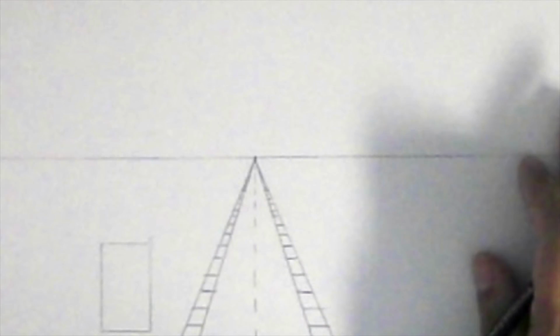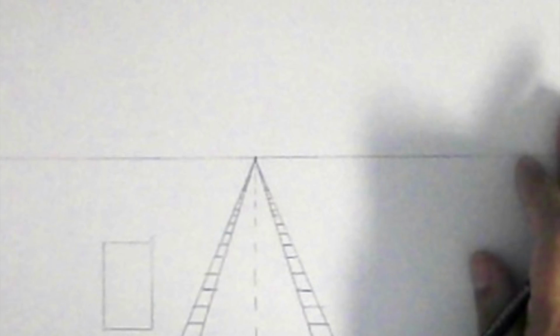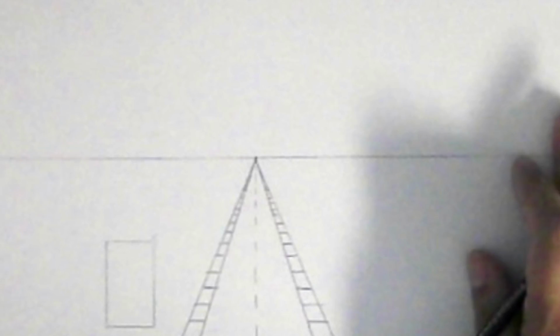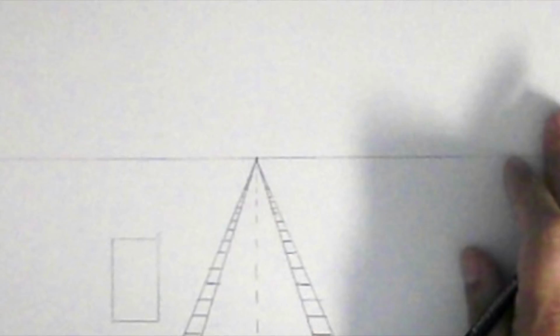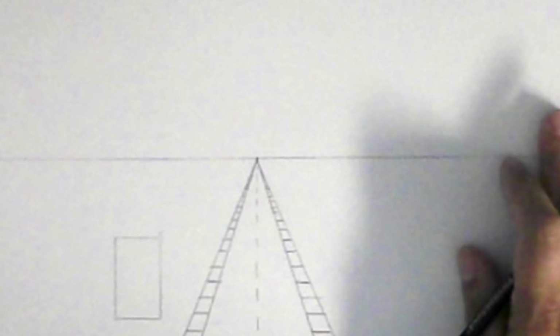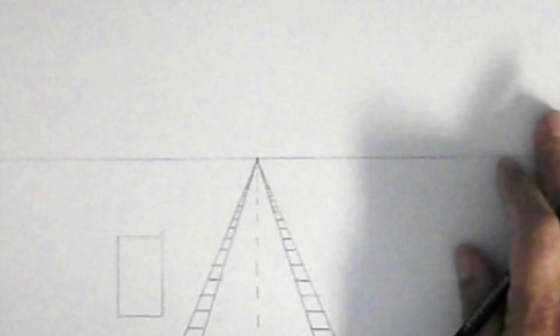To start a building in one-point perspective, you're going to start with a rectangle. Two horizontal lines for the top and bottom, and two vertical lines for the two sides. One thing you should know about one-point perspective is if you are on the right-hand side of the vanishing point, you are going to take the left-hand side back into perspective. If you're on the left-hand side of the vanishing point, you're going to take the right-hand side back into perspective.